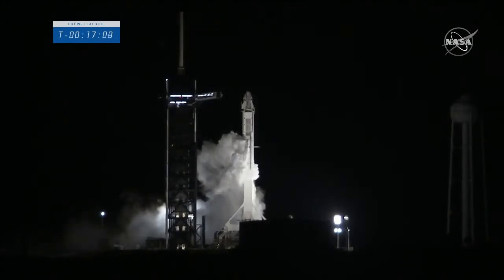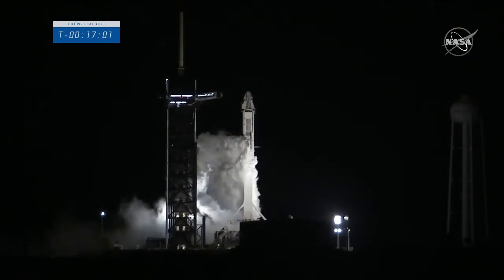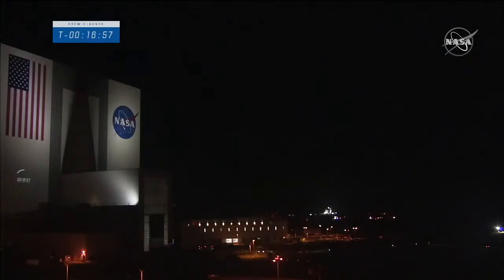I'm super excited. I have seen SpaceX launches before. I've seen shuttle launches before, but I've never been this close to the launch pad. And my palms are sweaty with excitement. And it's going to be incredible. Night launches here, they just light up the sky.